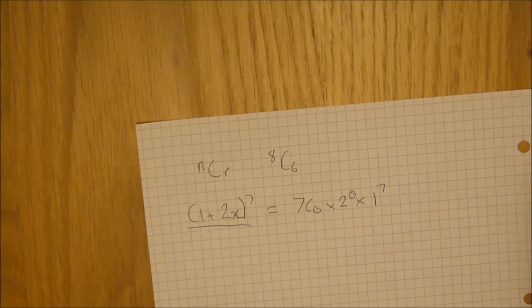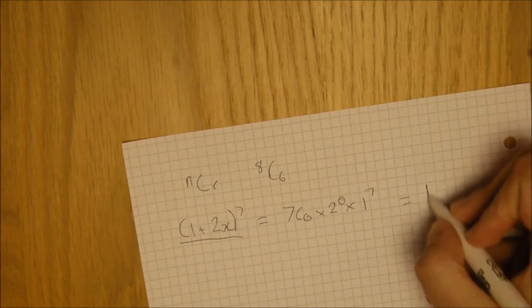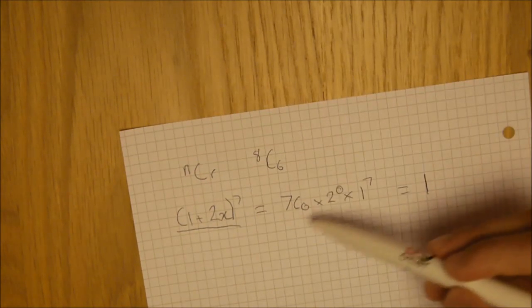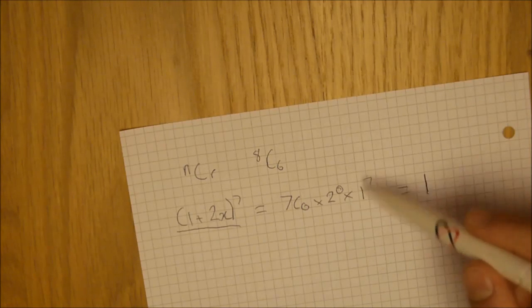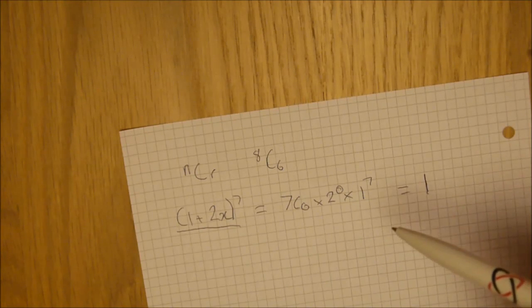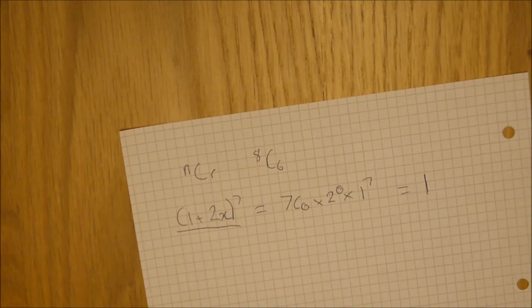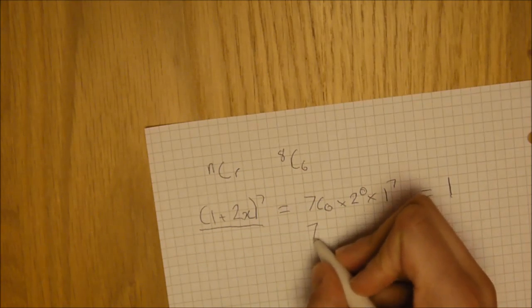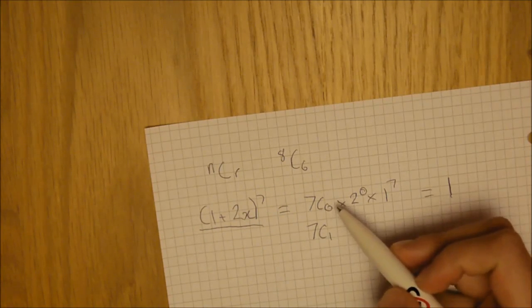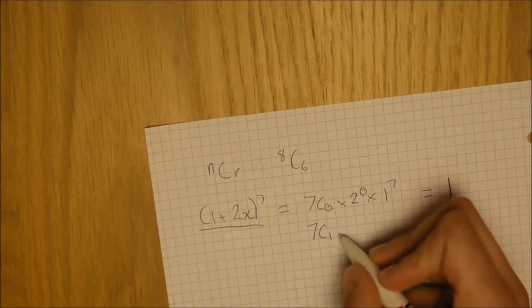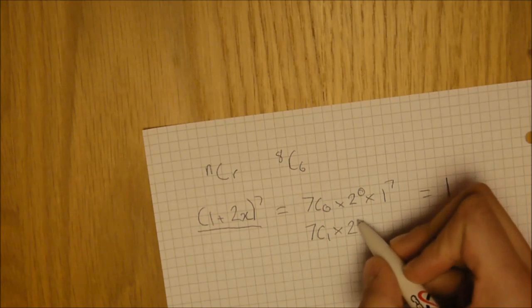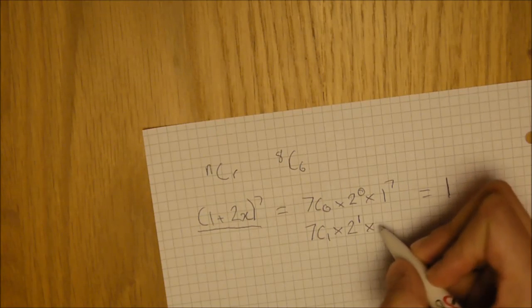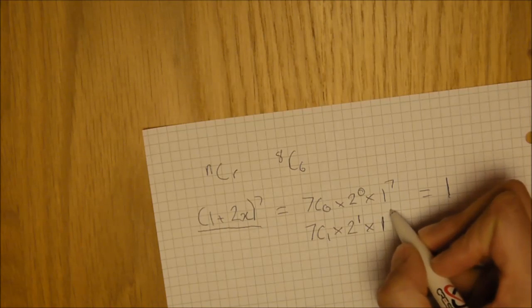Now this will give us an answer of 1, because it's 7C0, which is 1, times 2 to the 0, which is 1, because anything to the power of 0 is 1, times 1 to the 7, which is 1. So it's 1 times 1 times 1, which is 1. And then we have our next one, which is 7C1, because our r value will increment by 1, which also means that the power of our coefficient of x will increment by 1, but the power of the integer will decrease by 1.